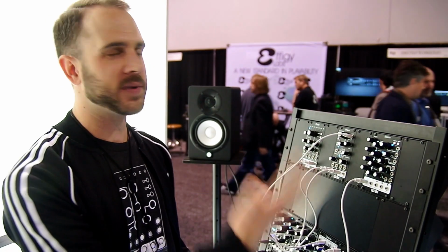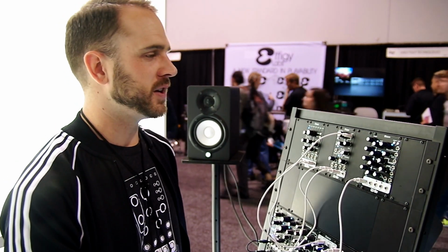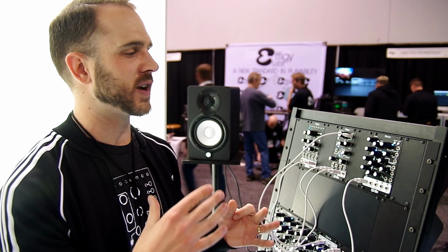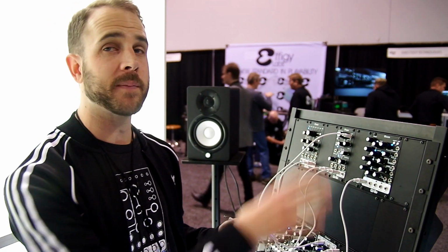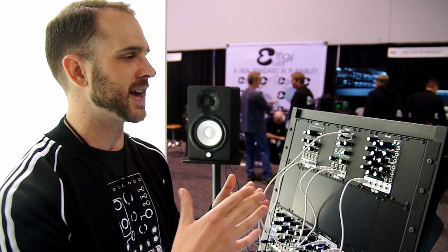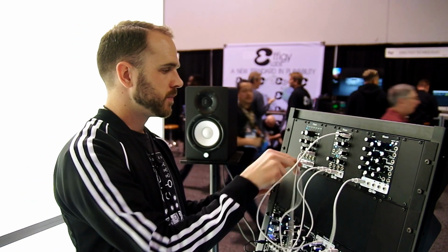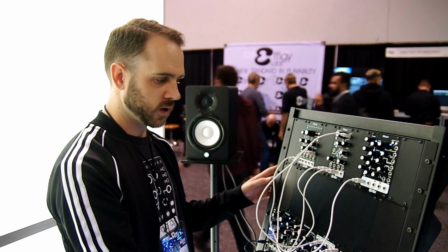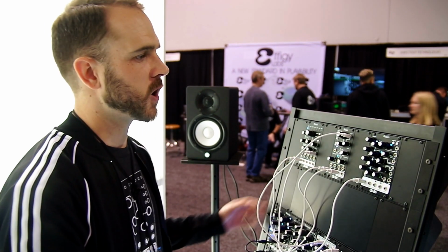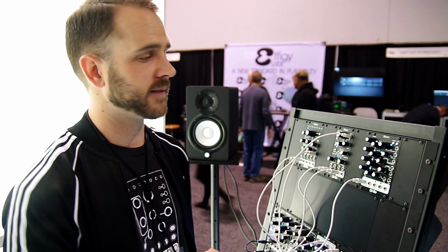So the Bloom. So the Bloom is our fractal sequencer. What's really unique about this is that it has the ability to create an infinite number of variations of your bass sequence. So you can create things that never repeat the same way twice. So if we plug a sequence into the chord here, let's do our root. There we go. So let's talk about the fractal functionality first.